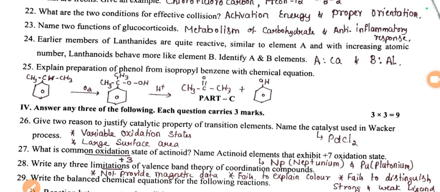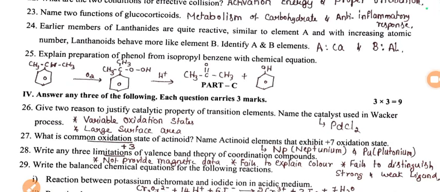23rd question: name two functions of glucocorticoid. Glucocorticoid helps in carbohydrate metabolism and also gives an anti-inflammatory response. 24th question: earlier members of lanthanides are quite reactive, similar to element A. That element A is calcium, and with increasing atomic number, lanthanides behave more like element B, that is aluminium.